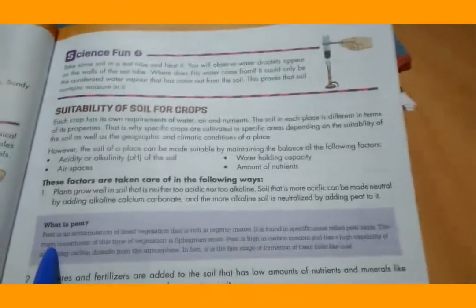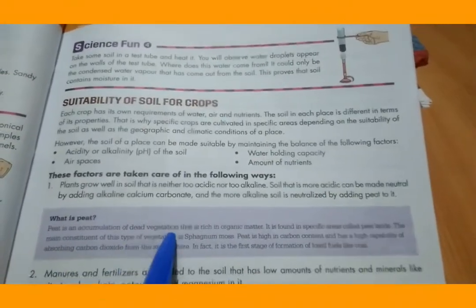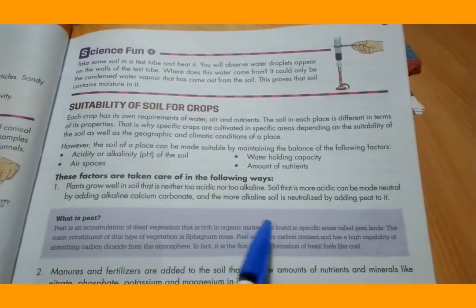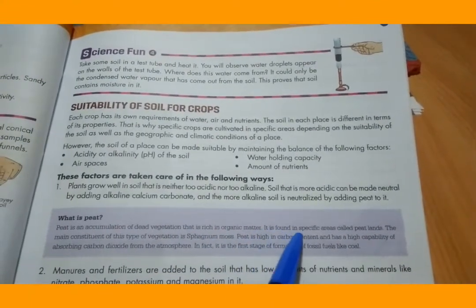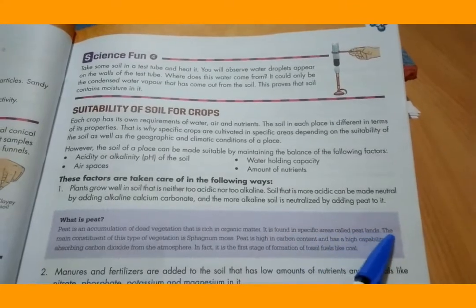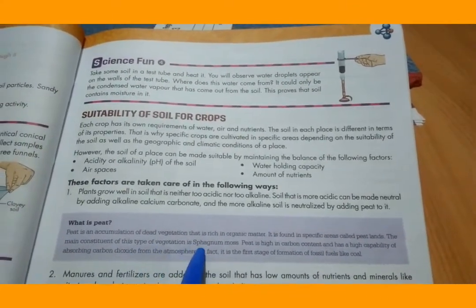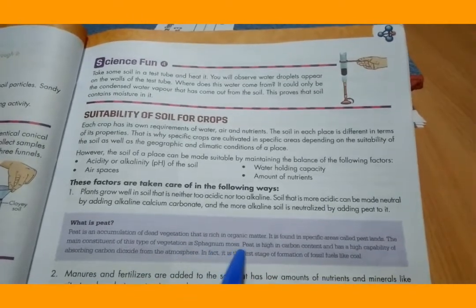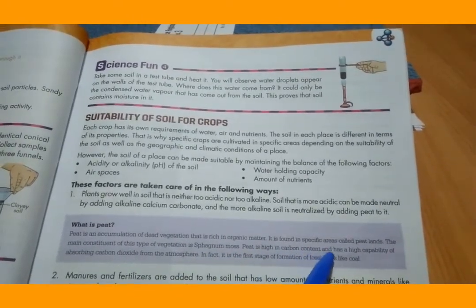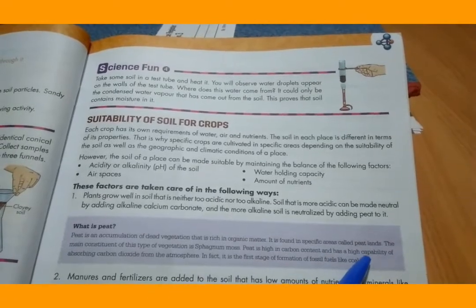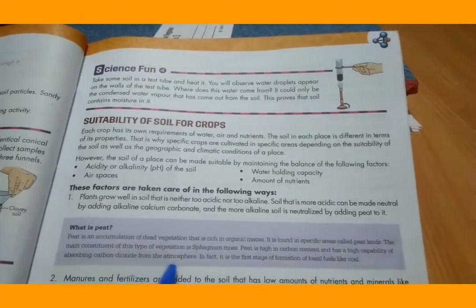What is peat? Peat is an accumulation of dead vegetation that is rich in organic matter. It is found in specific areas called peatlands. The main constituent of this type of vegetation is sphagnum moss. Peat has a high carbon content and a high capability of absorbing carbon dioxide from the atmosphere.